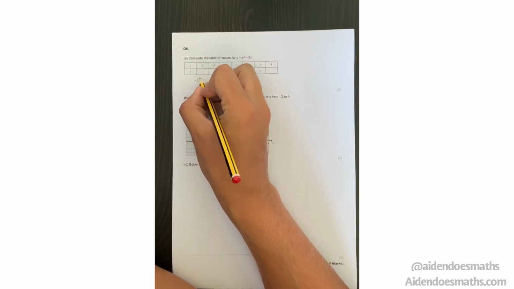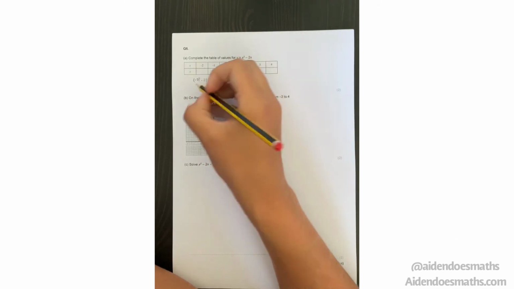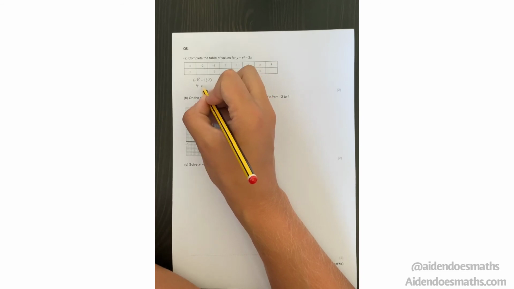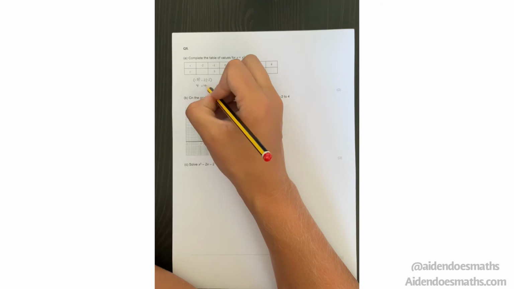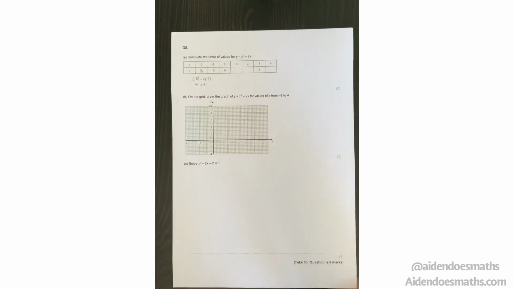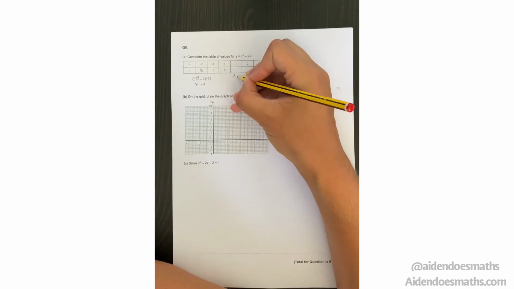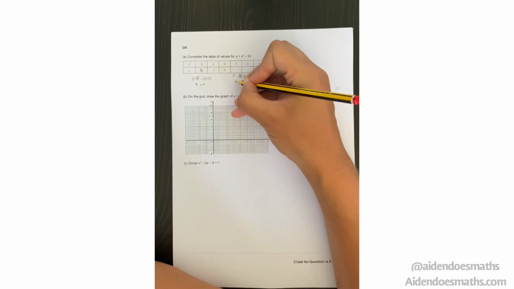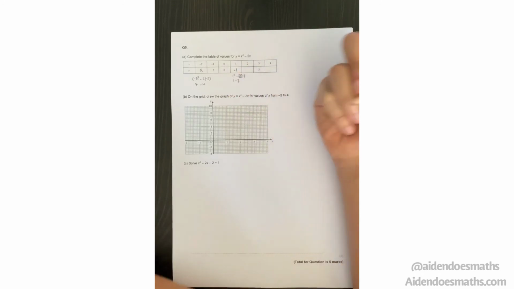So we can say minus 2 squared minus 2 lots of minus 2. Okay, minus 2 squared is 4. Minus 2 times minus 2 gives us positive 4. Okay, so 4 plus 4, y would be 8. Okay. Now, when x is 1, 1 squared minus 2 lots of 1. Okay, so 1 take away 2 gives us minus 1.